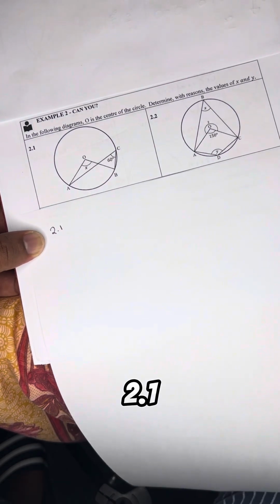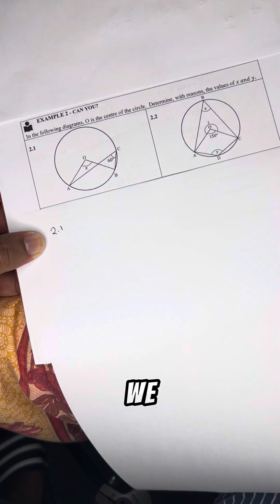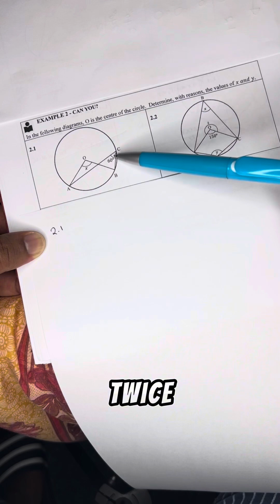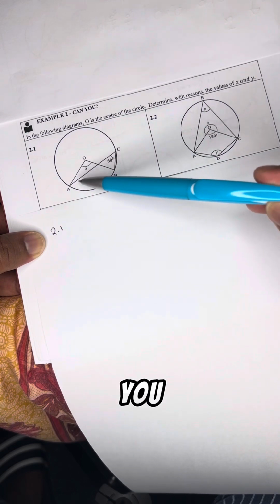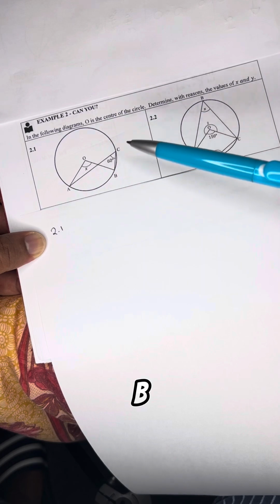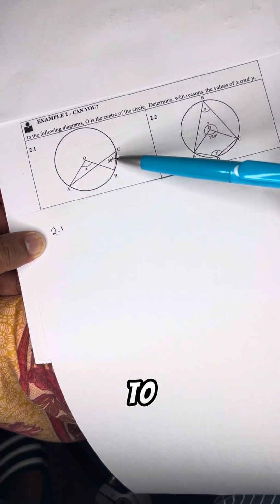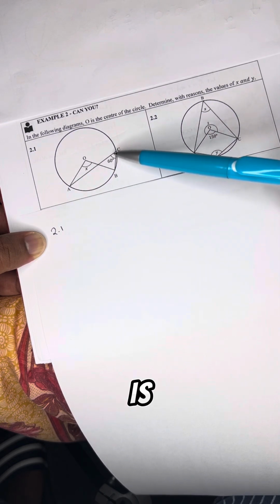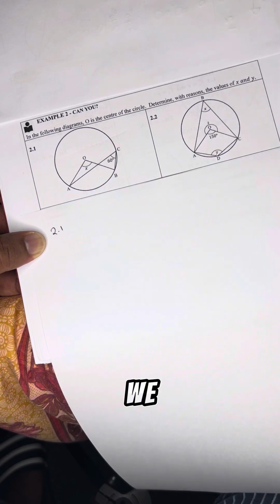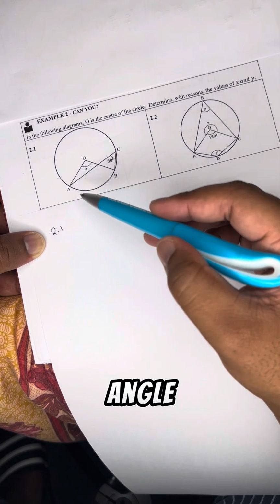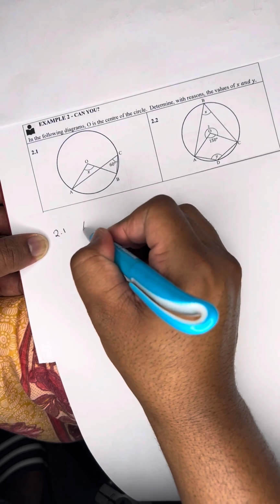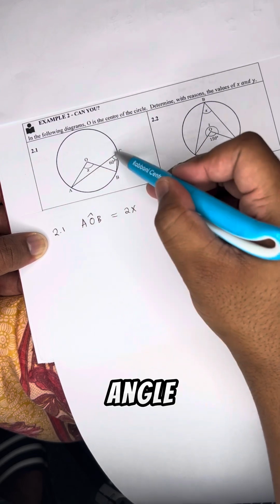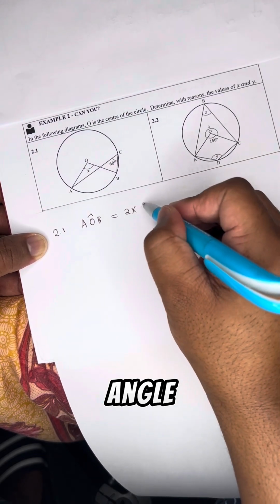So for 2.1, to calculate the size of x, we know that according to theorem number 2, the angle at the center is twice the angle at the circumference. So if you look at this angle, AOB is equal to twice this angle ACB because it is at the circumference. So we're going to say angle AOB is equal to 2 times this angle here, the circumference, which is angle ACB.